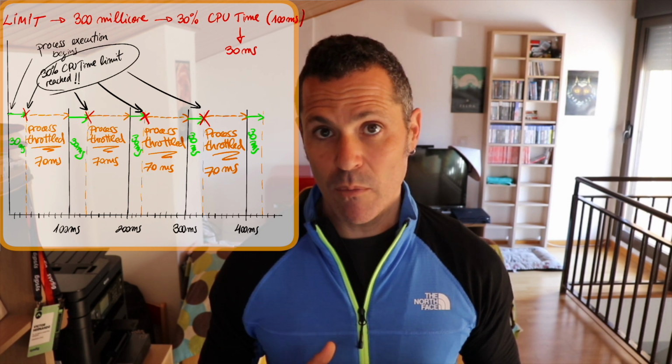When it comes to memory, when the container hits the memory limit, the process will not remain in a kind of pause state. The OOM killer will be invoked and will kill the container. This container will be recreated from scratch.